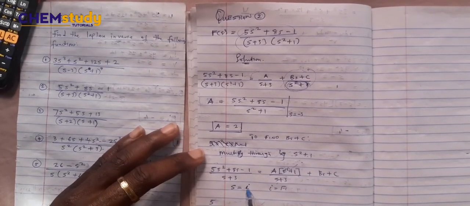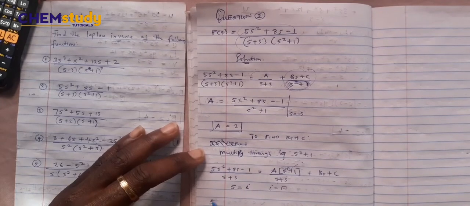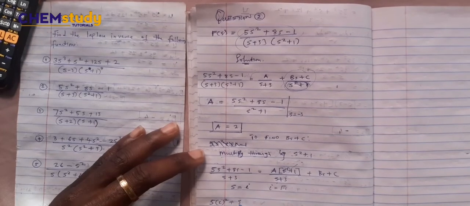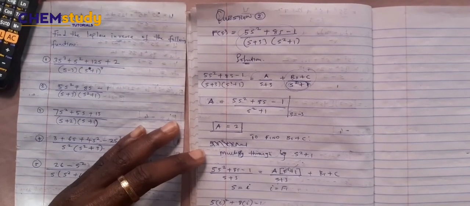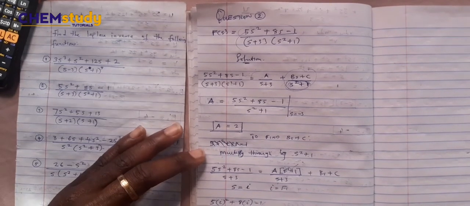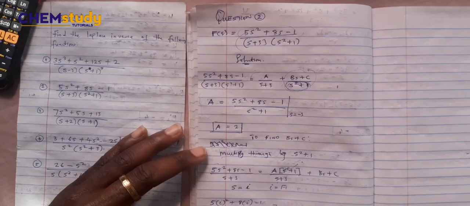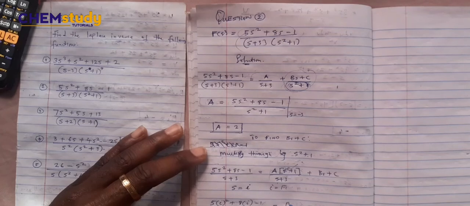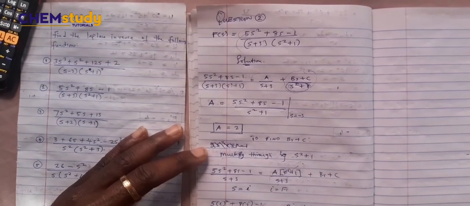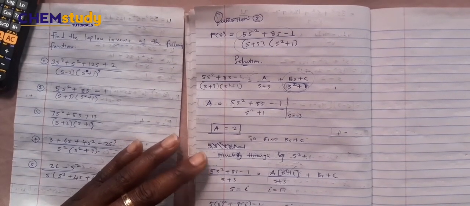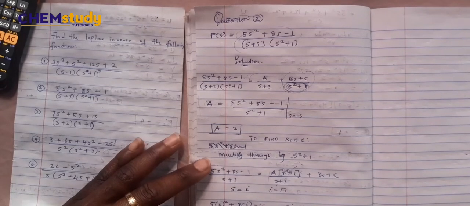This will be 5i squared plus 8i minus 1 all over i plus 3 is equal to, putting i here turns everything here to 0, so you'll be left with bi plus c. Okay, i squared is minus 1, so you'll be left with minus 5.